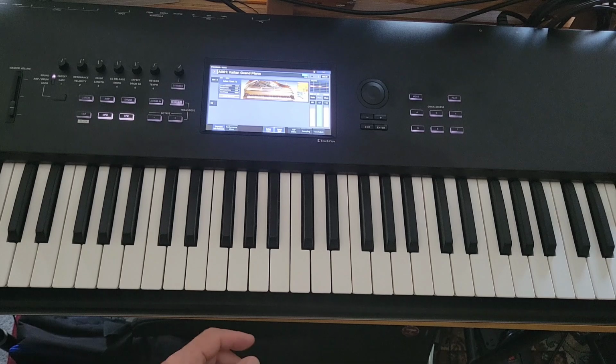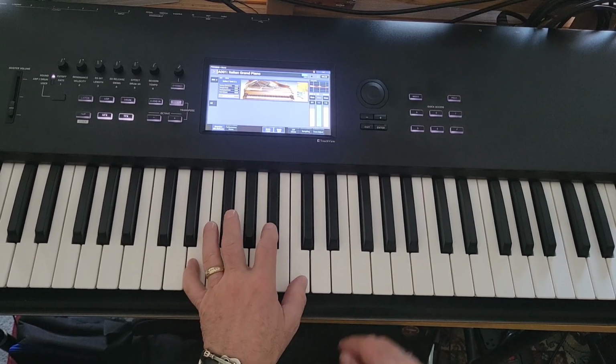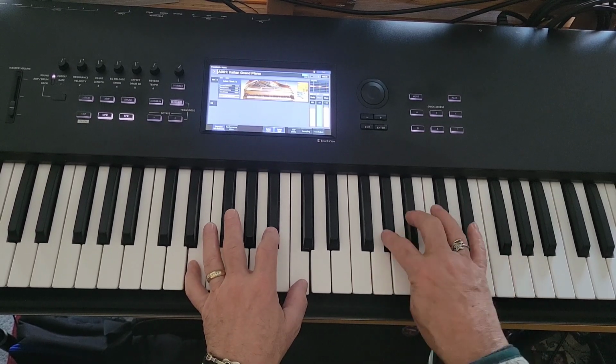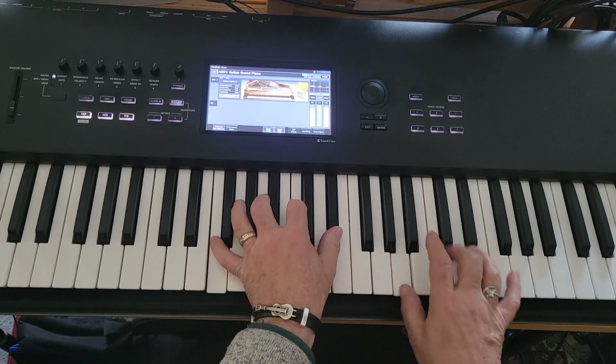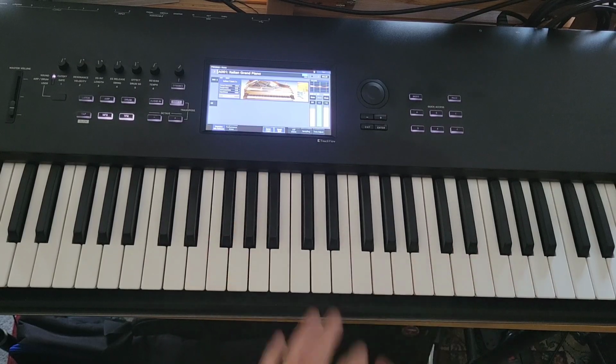Maybe it's a dominant 7th chord, so let's try it that way. So, yeah, that works fine.